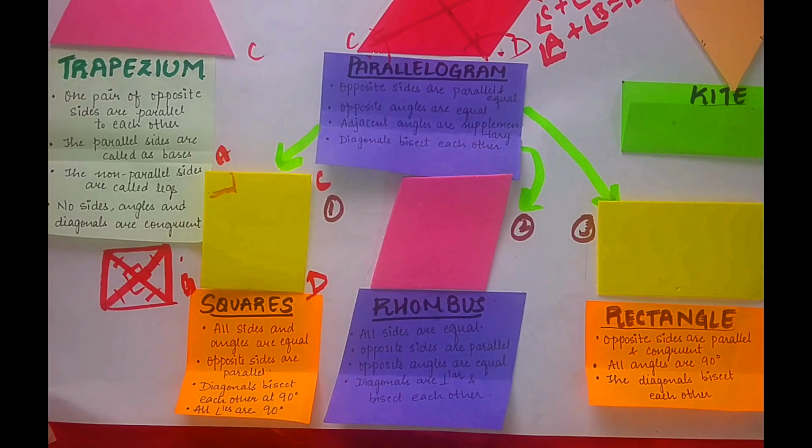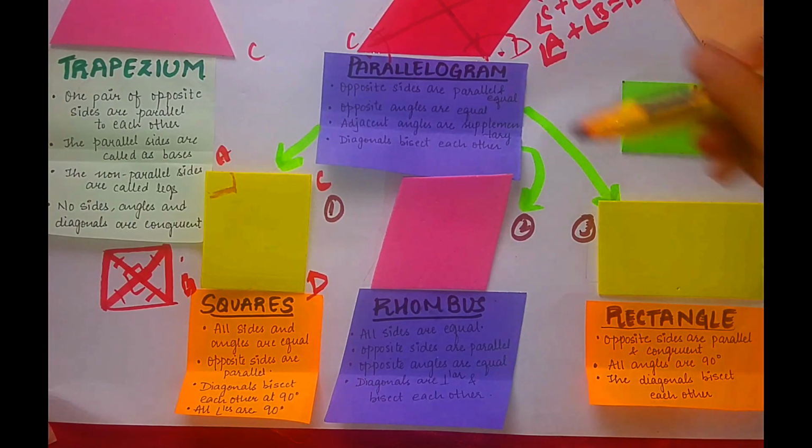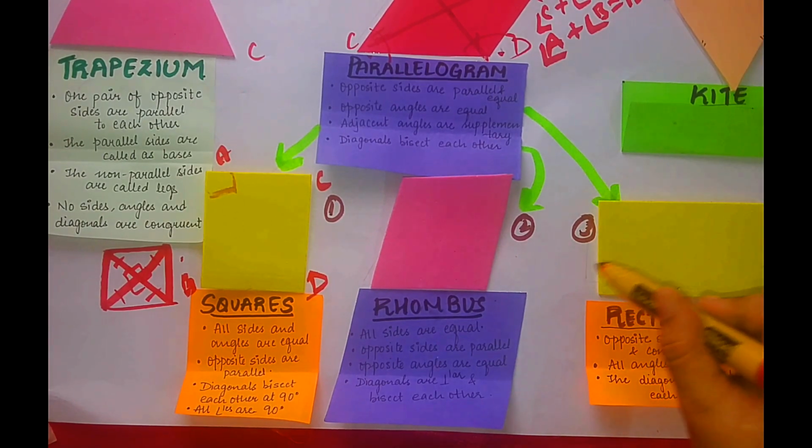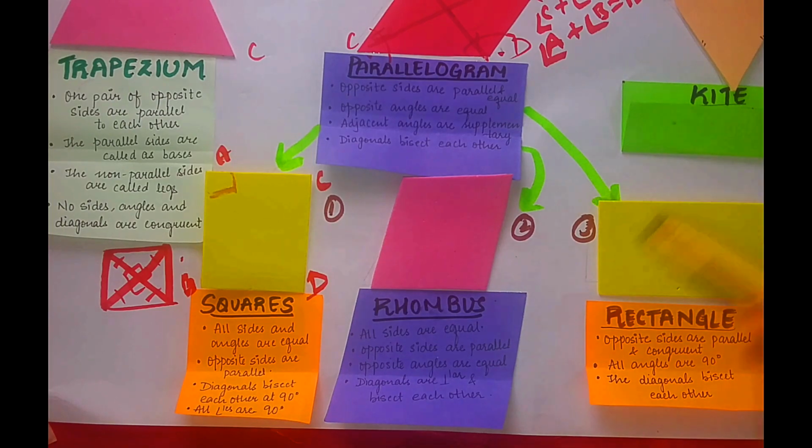Now rectangle is also a special type of parallelogram. Here also the opposite sides are parallel and equal, all the angles are 90 degrees and the diagonals bisect each other. It is similar to parallelogram. The only difference between parallelogram and a rectangle is that here the angles are 90 degrees and in a parallelogram the angles are not 90 degrees.